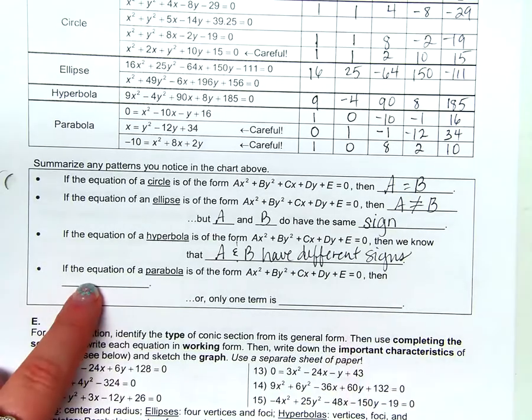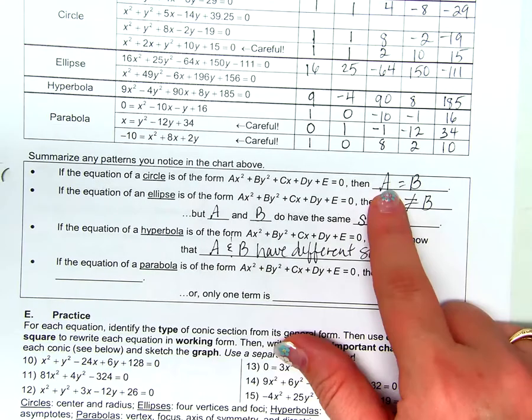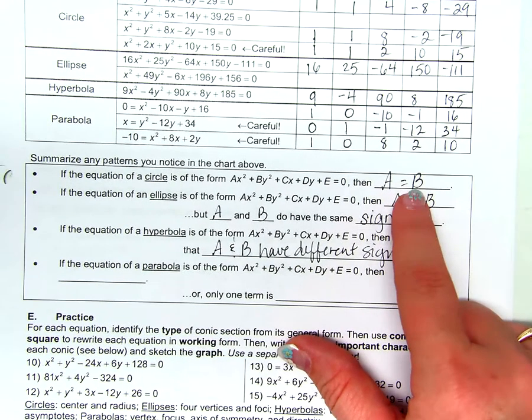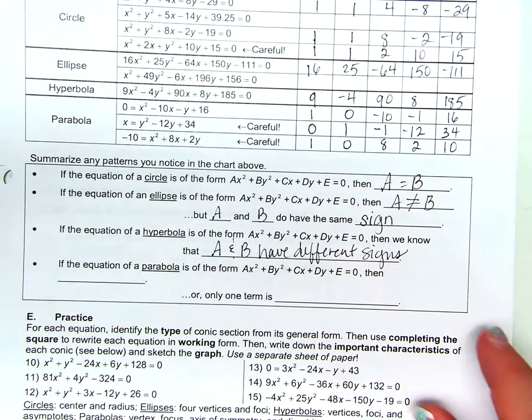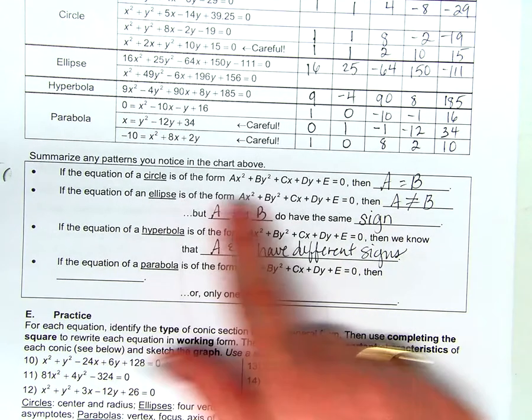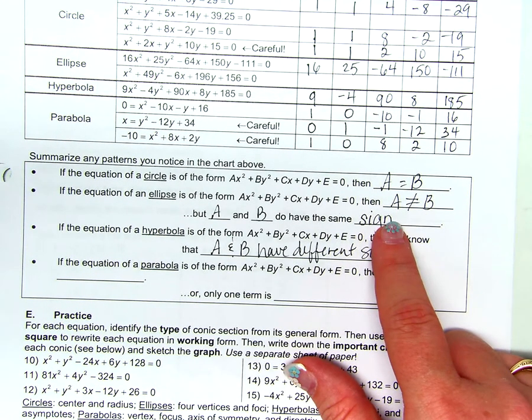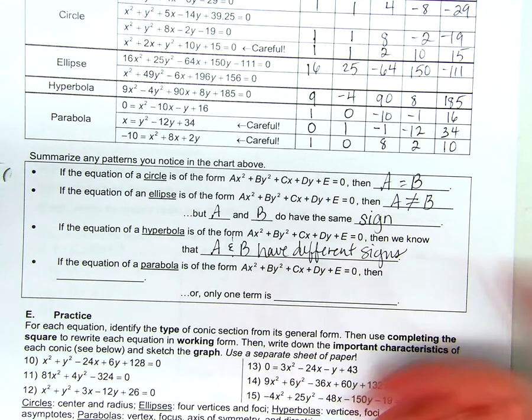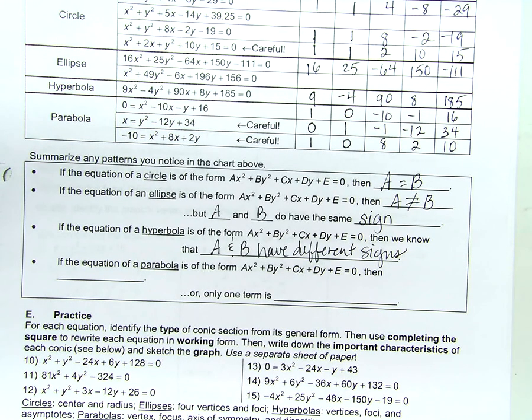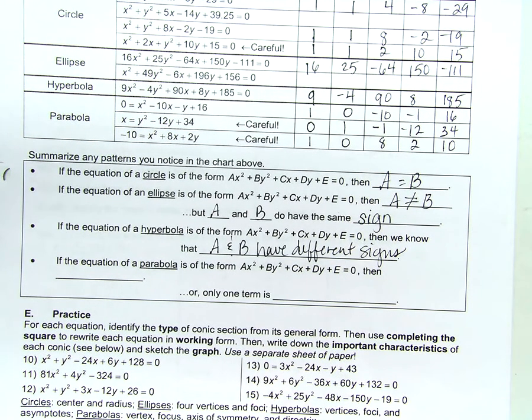So our last thing that we need to fill in here, first of all, circles have A equaling B. A and B are equal. They're the same sign. Okay? An ellipse, A does not equal B, but they do have the same sign. In a hyperbola, A and B, it doesn't matter if they're the same or different. What matters is that they have different signs. Okay? Last one, parabola.